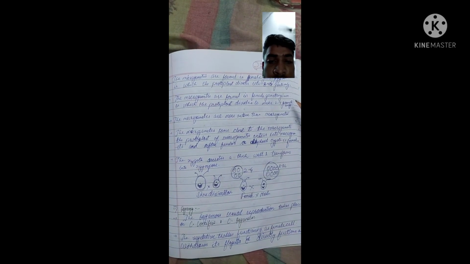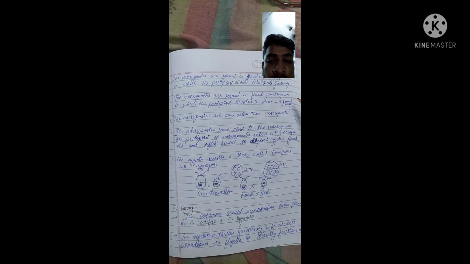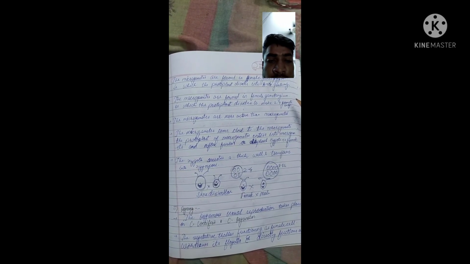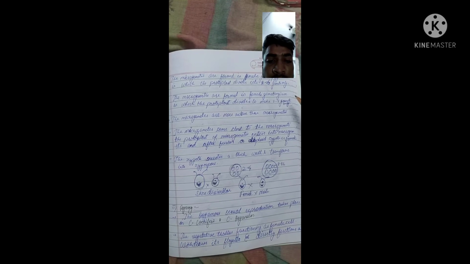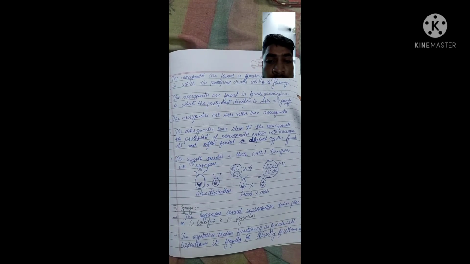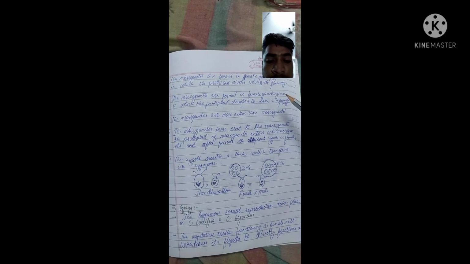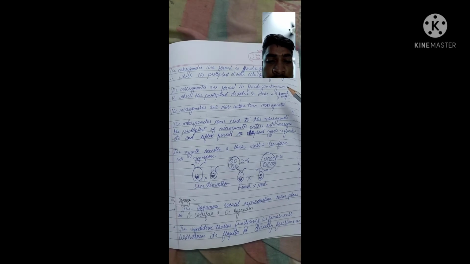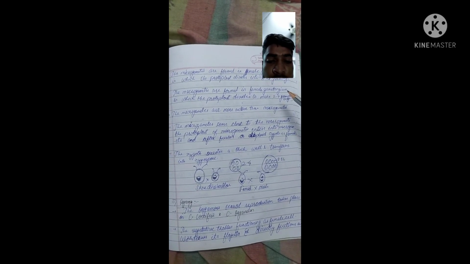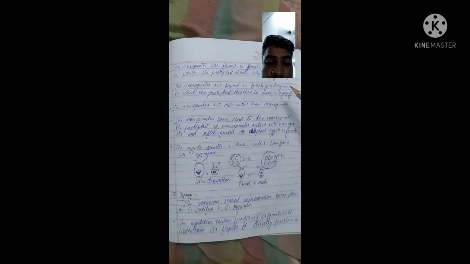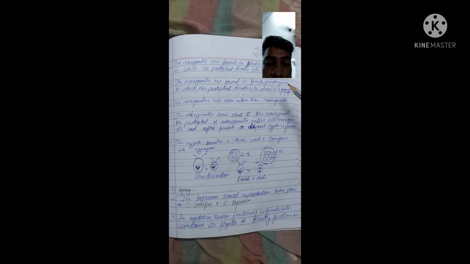The microgametes come closer to the macrogamete. The protoplast of a microgamete enters the macrogamete, and after fusion a diploid zygote is formed. The zygote secretes a thick wall and transforms into a zygospore. Similar-sized gametes fuse, and after division form 8 to 16 cells.